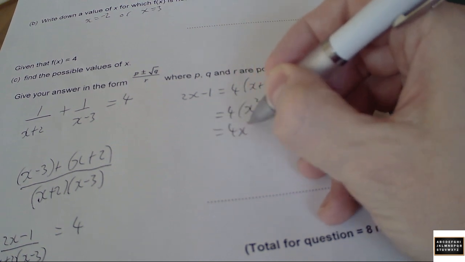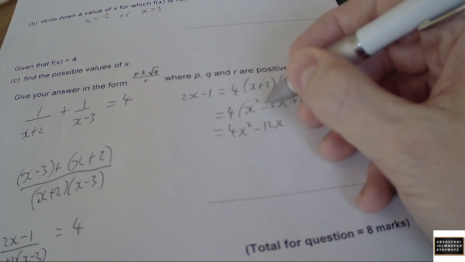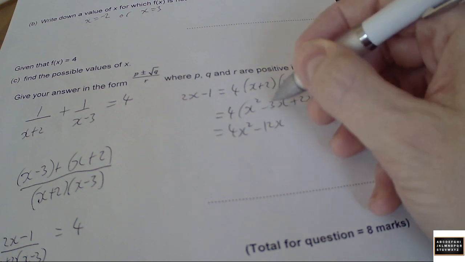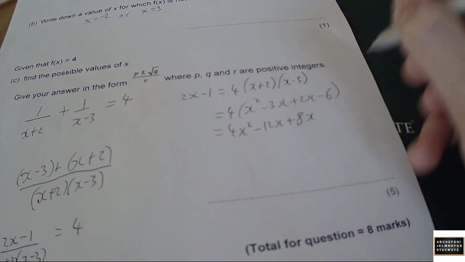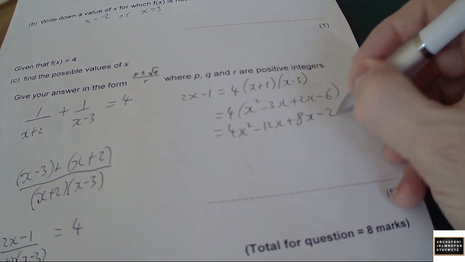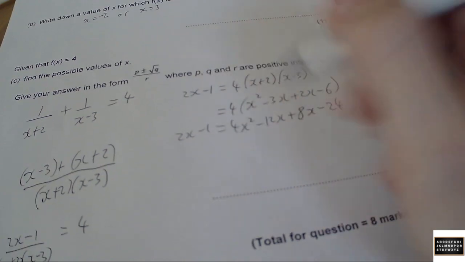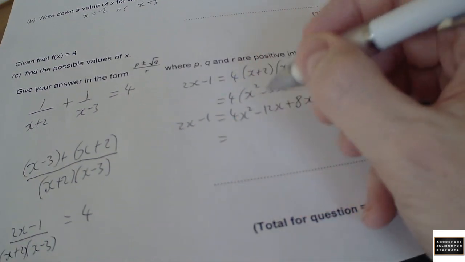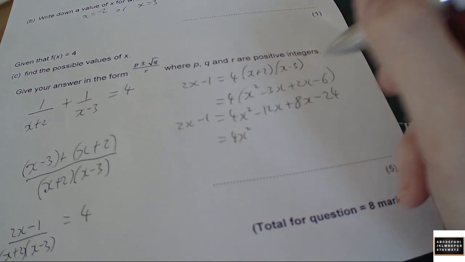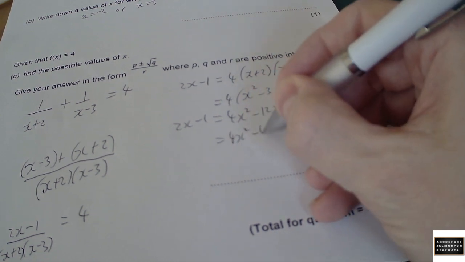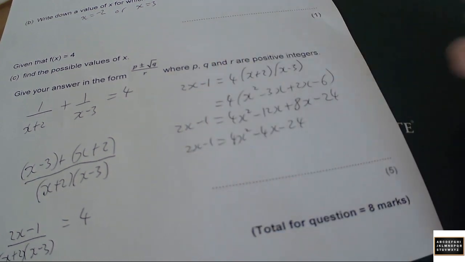So I've got 4x squared minus 12x, minus 3x plus 2x. I should have simplified that first. So minus 3x plus 2x, we'll do that in a minute, but I should have simplified that first, cut my work down a bit. I'll do it next stage. So 2x minus 1 here from up there, of course. Then I'm going to simplify this now. So 4x squared, so minus 12x plus 8x is minus 4x. And then minus 24, that's still equal to 2x minus 1.